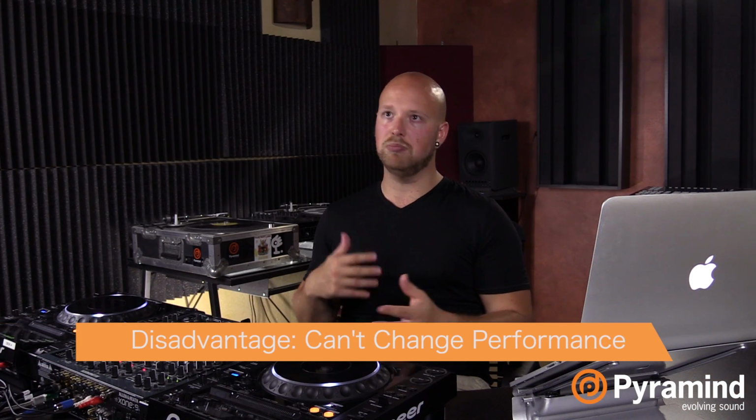It can be hard to improvise with Ableton, although you can always bring CDs and beat match in with the CDJs if you want to deviate from a set for some reason. It's just unnecessarily complicated, I think. The other thing is, improvisation in Ableton is fine in terms of instruments, but it's basically impossible to change the way that your set works mid-performance.